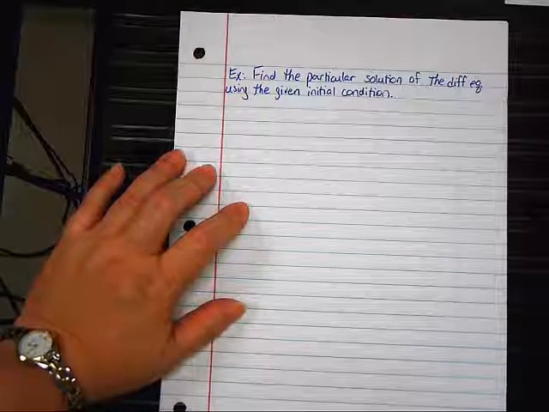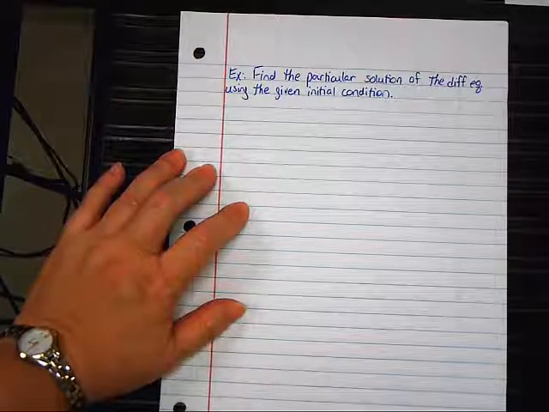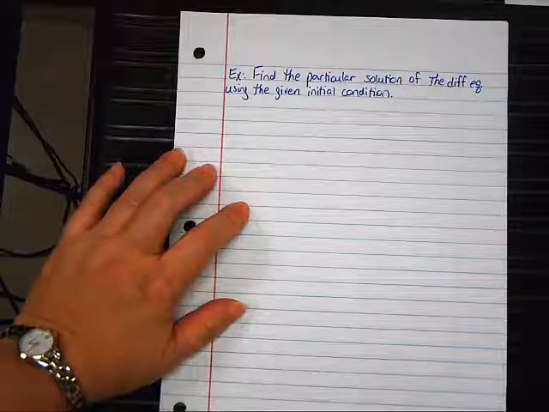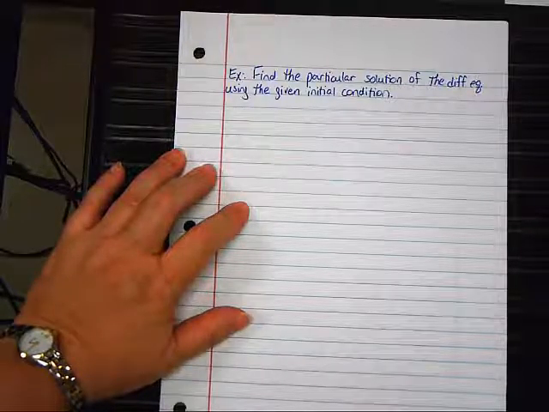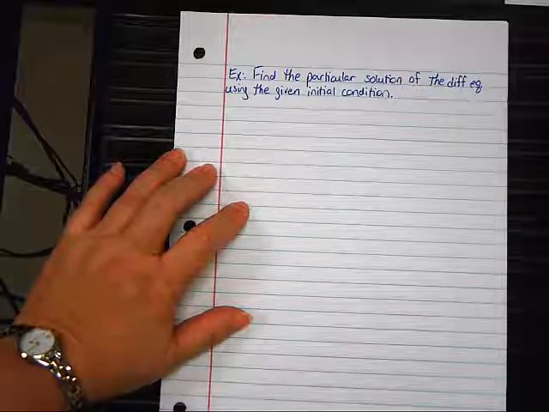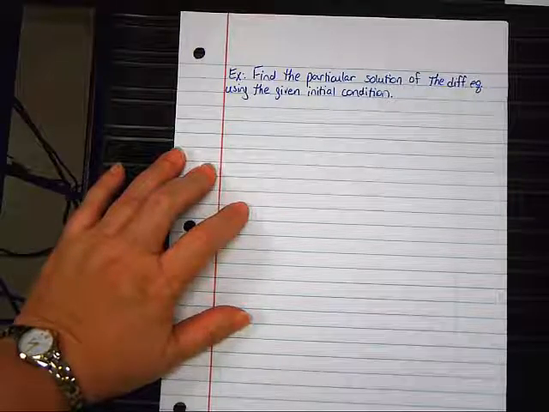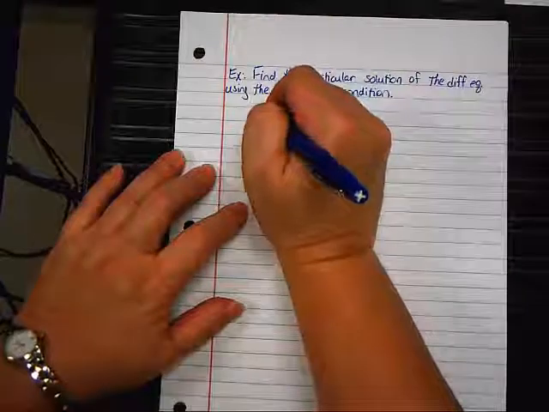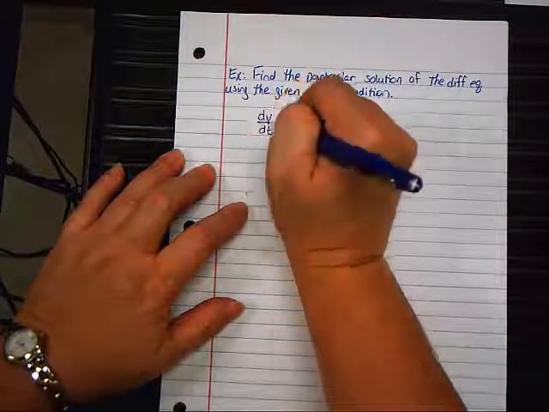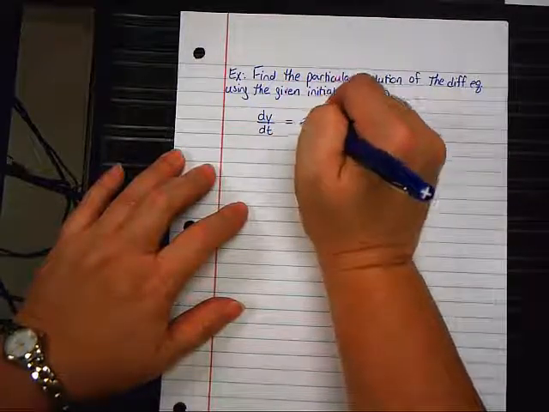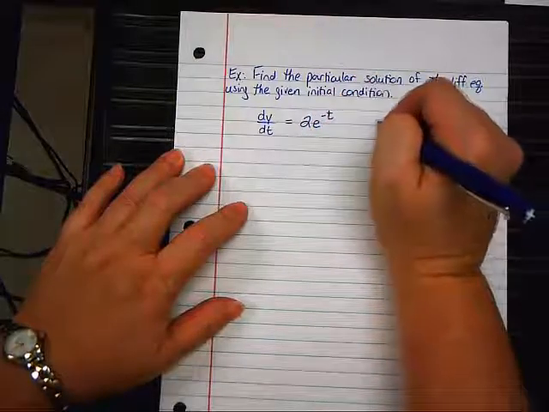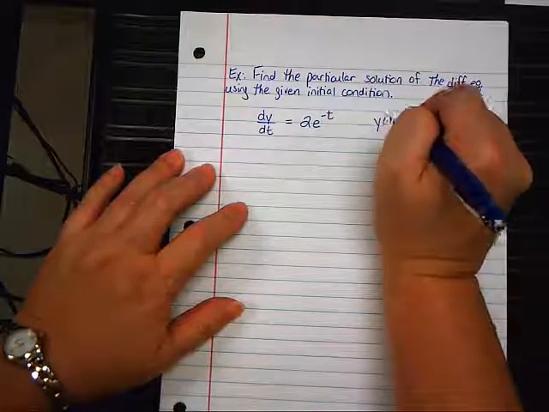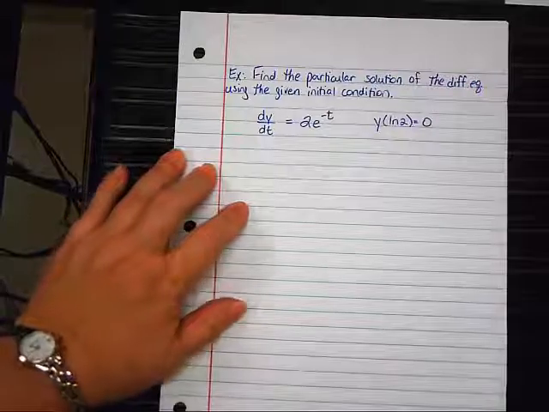Okay? So, what we did Friday was we verified solutions. I gave you a solution to a differential equation and you plugged it in and saw if it proved that it worked. And then I said the second kind was, does this work, yes or no? Now I'm actually having you find the solution yourself. dy/dt equals 2e to the negative t, and then y of ln of 2 equals 0.